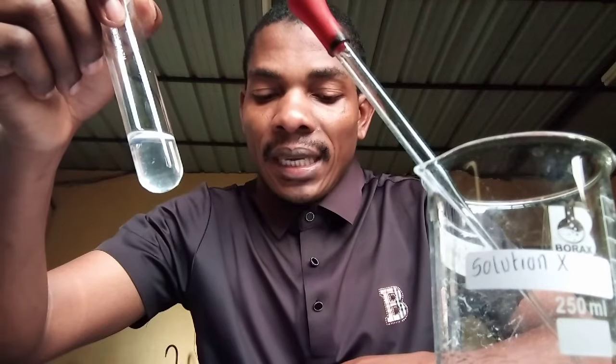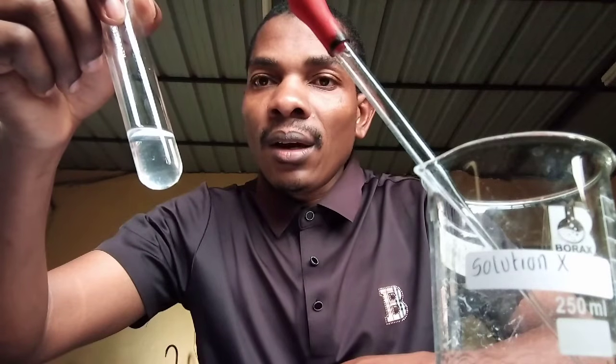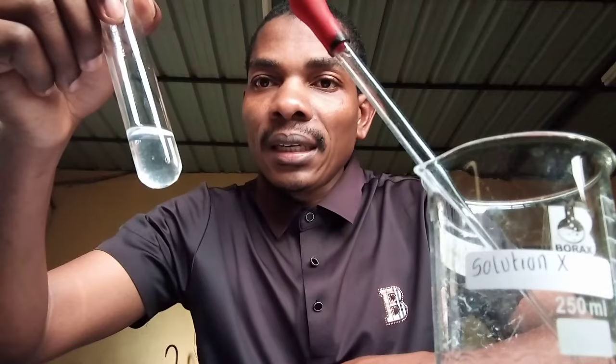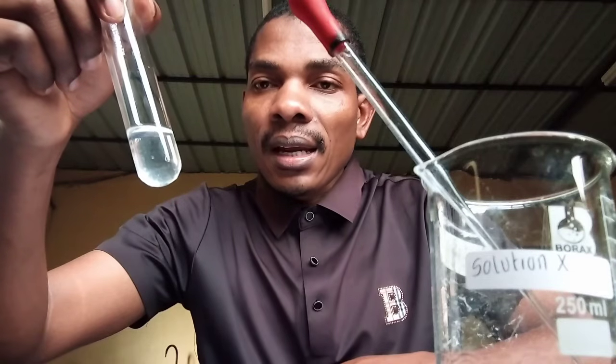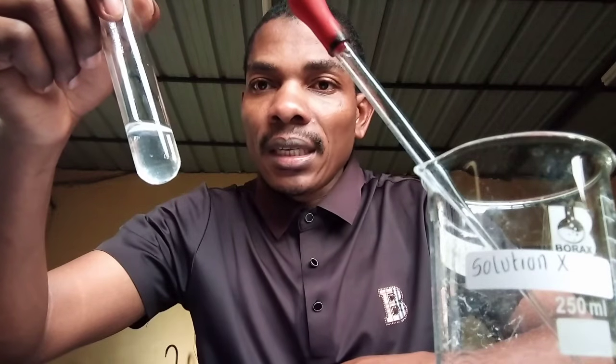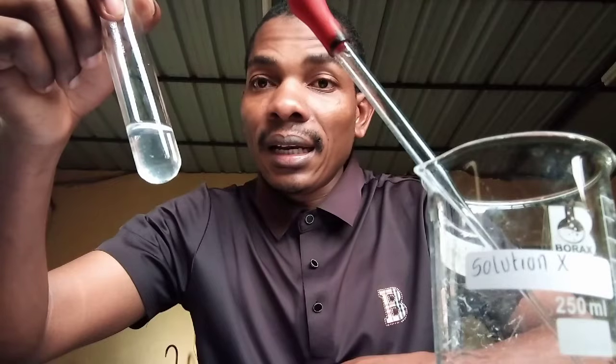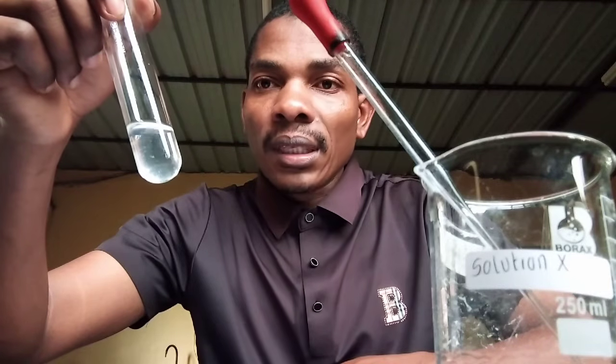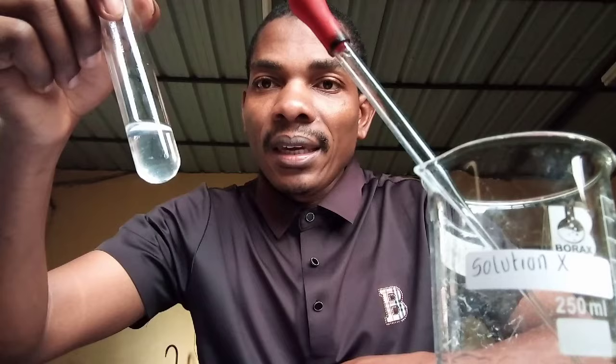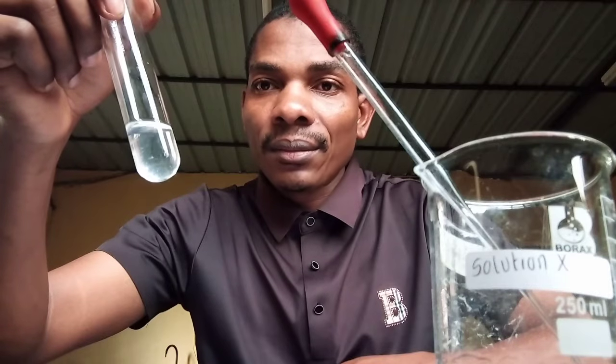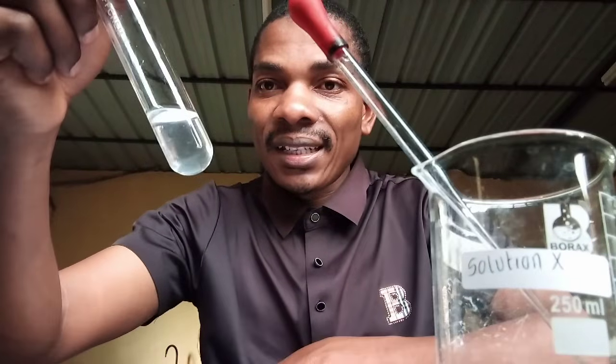So, the observation is the colorless color of solution C retained. That is colorless. This shows that solution C is an acid. Good.